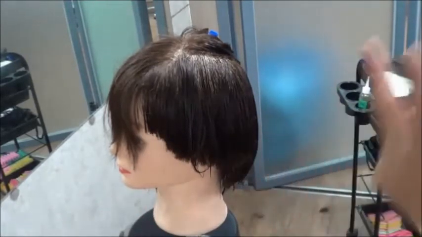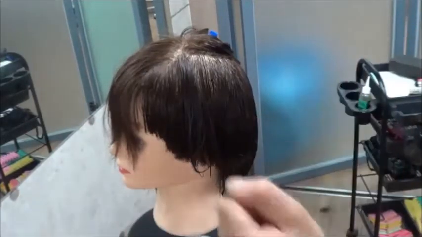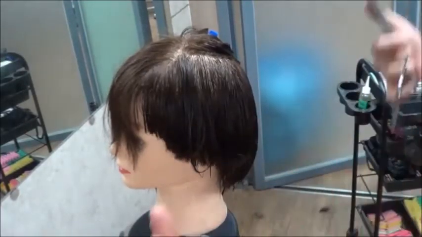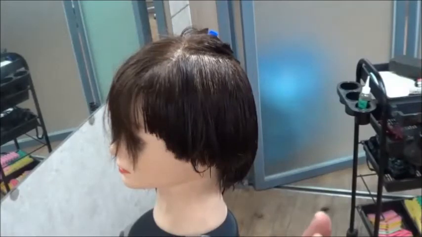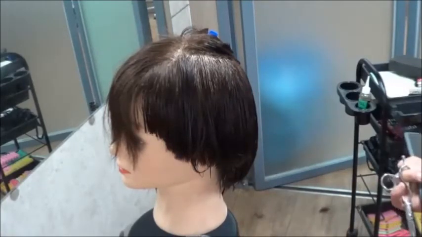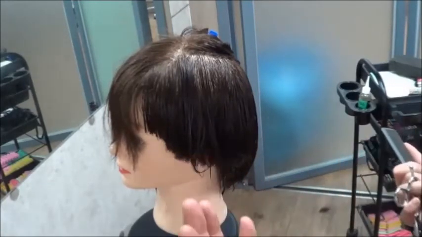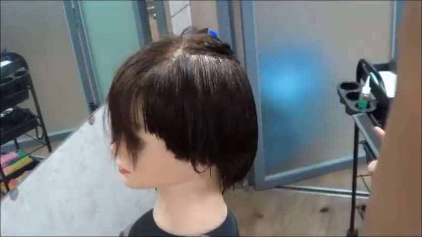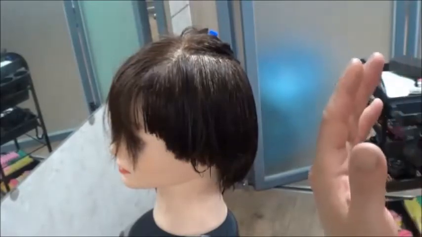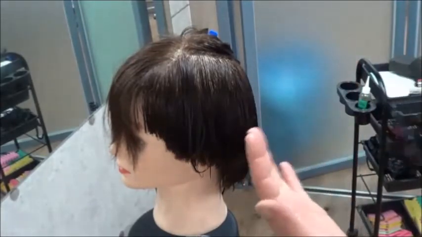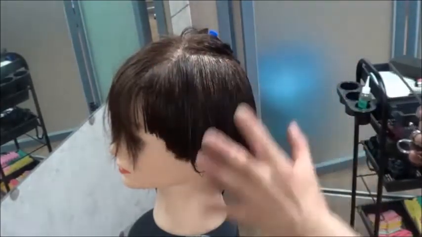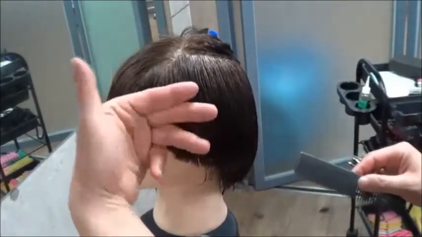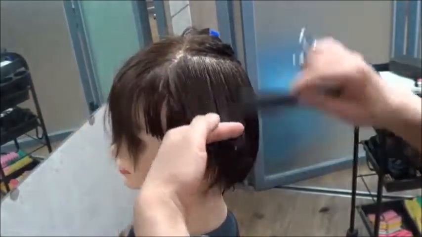Two finger angle. Okay, if you want less weight than before, you can use three finger angles. So if we maintain, we keep the weight of this silhouette, so two finger.